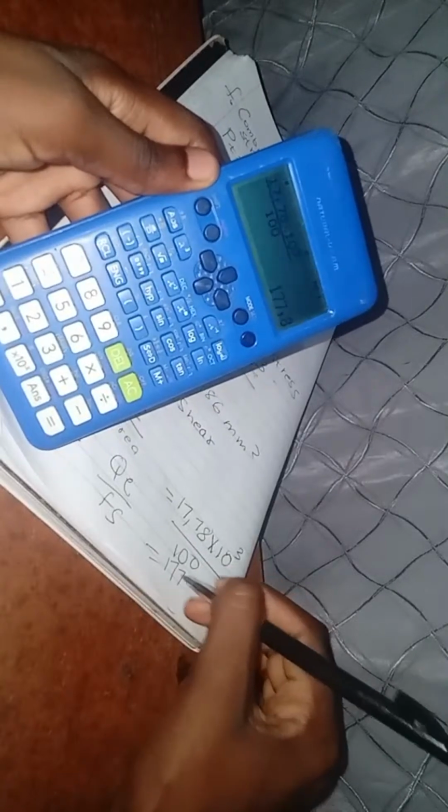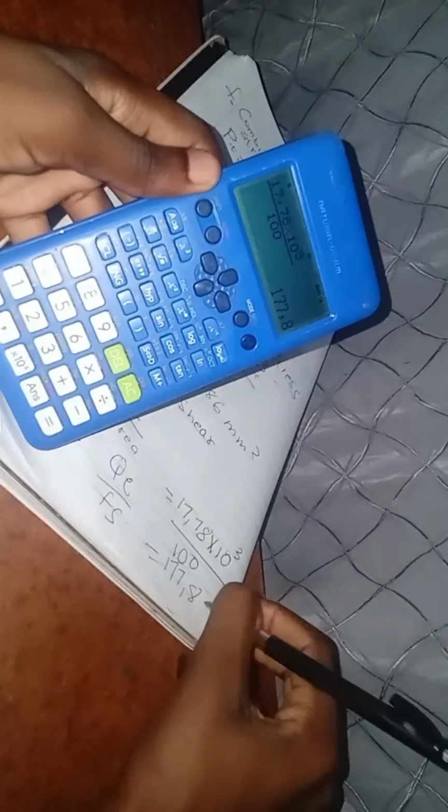So I'm getting 17,78 times 10 to the power of 3 divided by 100. I'm getting 177,8. I'm not sure what you guys are getting. 177,8. Remember, it's area, so it's millimeters squared. Are you getting the same answer as I'm getting? 177,8. This is the answer I got. Just confirm in the comment section if you got the same answer.